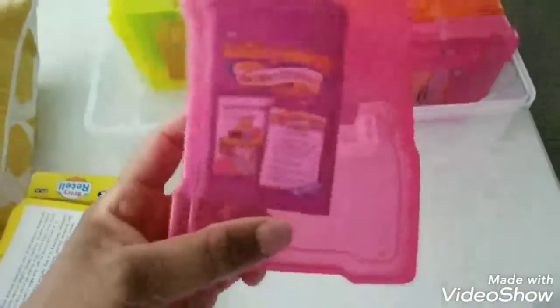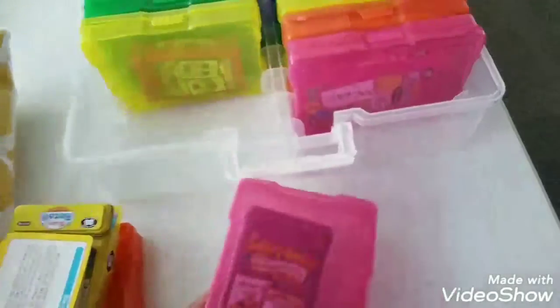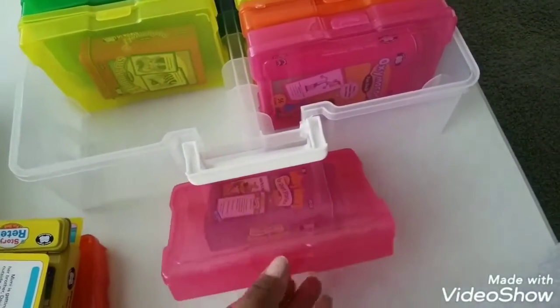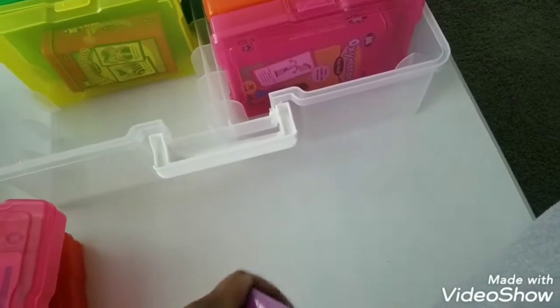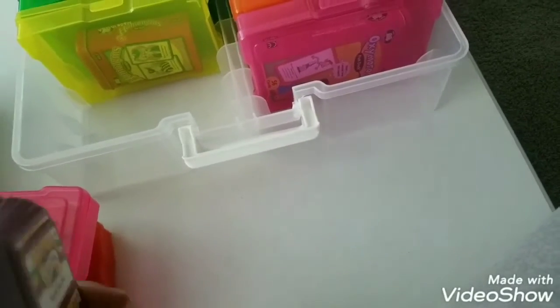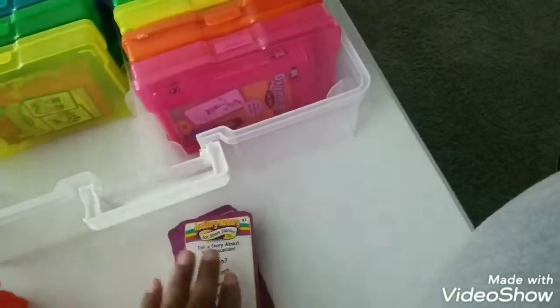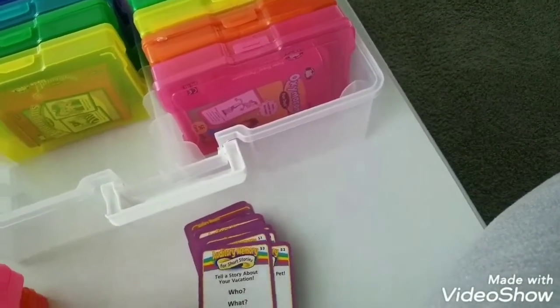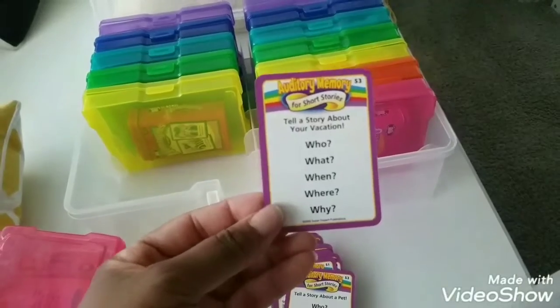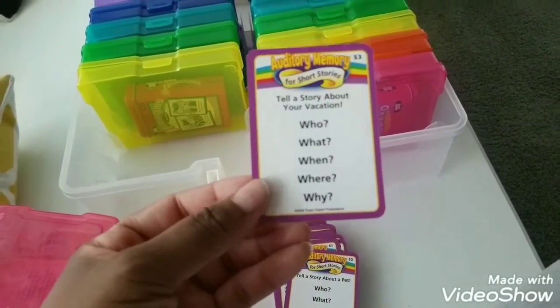This here is auditory memory. And this is really, really good. Auditory memory basically means, can you remember what you heard? Just like with the first one, story retell, but this one is, can you remember what you heard? So in this instance, here it says, tell a story about your vacation. Who, what, when, where, why.